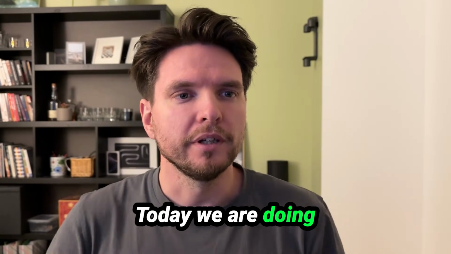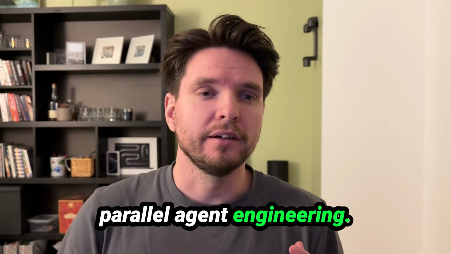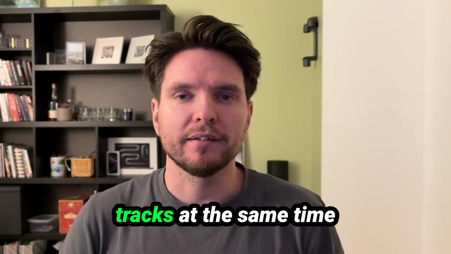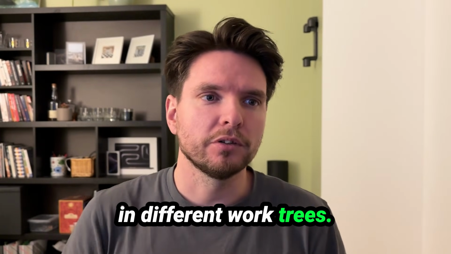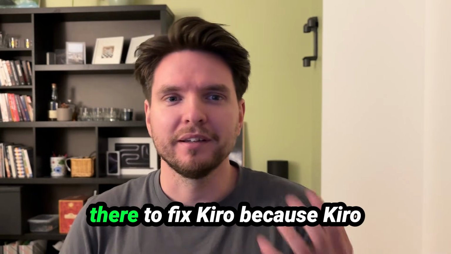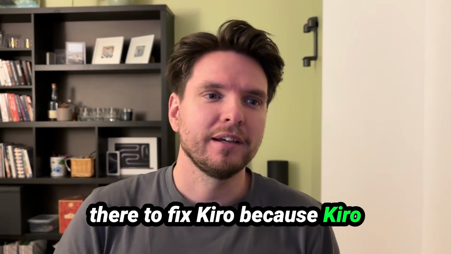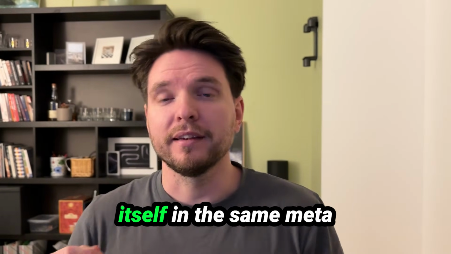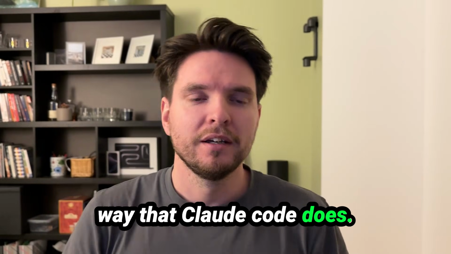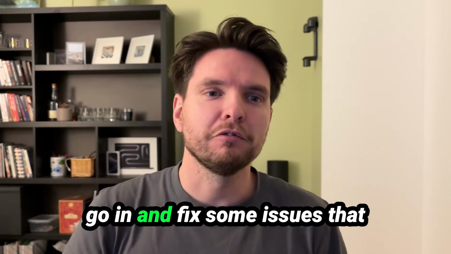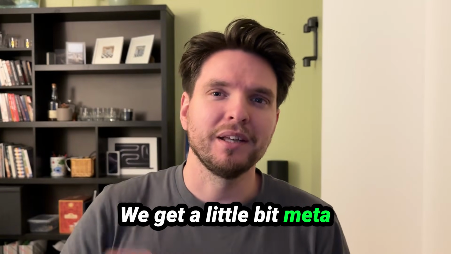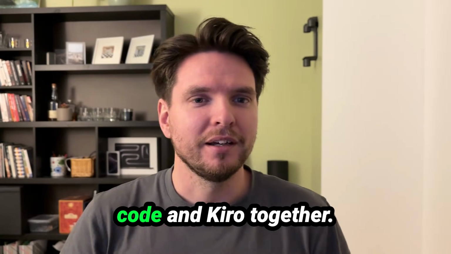Today, we are doing parallel agentic engineering. We are running multiple AI agents in multiple tracks at the same time in different work trees. And I'll be honest, I end up using Claude Code quite a bit here to fix Kiro, because Kiro doesn't really understand itself in the same meta way that Claude Code does. So we're using Claude Code to go in and fix some issues that we're running into with Kiro. So we get a little bit meta today with using Claude Code and Kiro together.